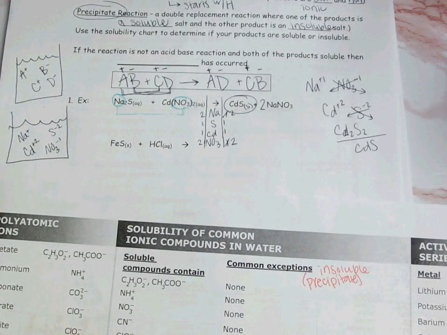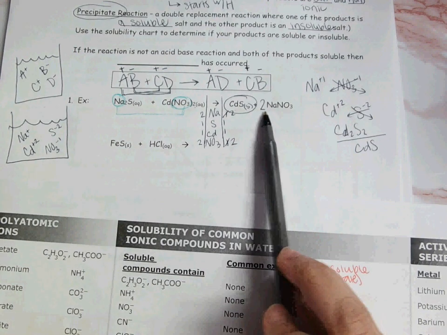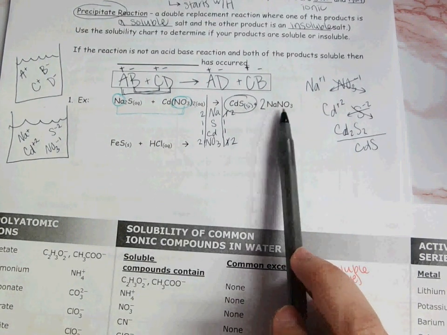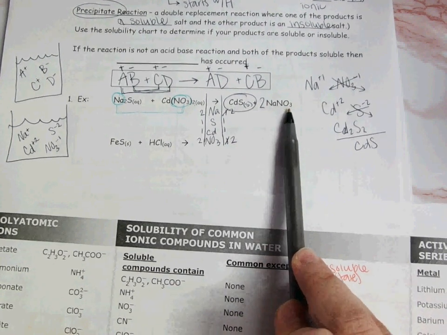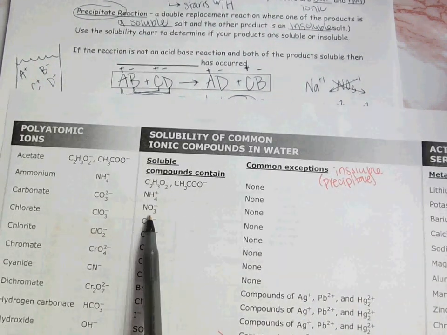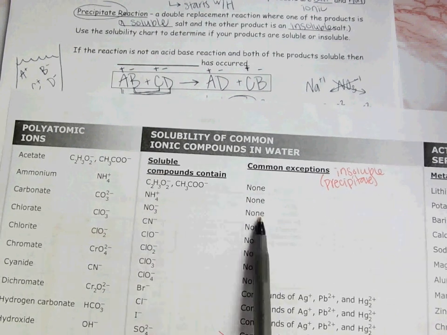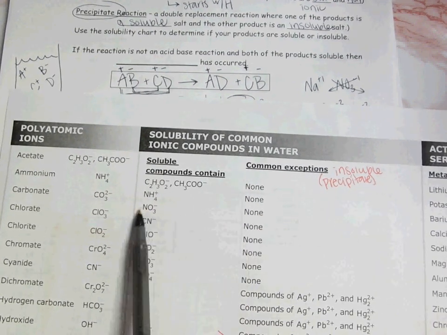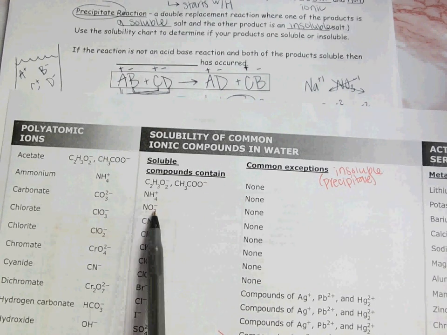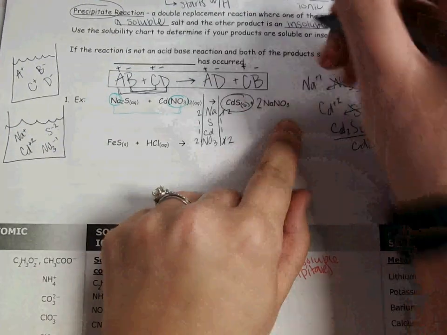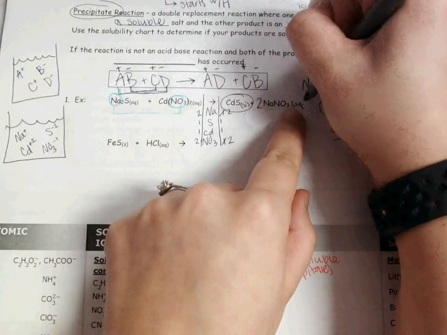And then just to be sure, check your other product and see, does that form something else? Did you maybe check something wrong, forget an exception, something like that? NO3 is my anion here, so if I look up NO3, nitrate is soluble, and there are no exceptions to that. So anytime you have nitrate in your compound, that is going to be soluble, meaning it is not your precipitate. So this would just be an aqueous solution, AQ.